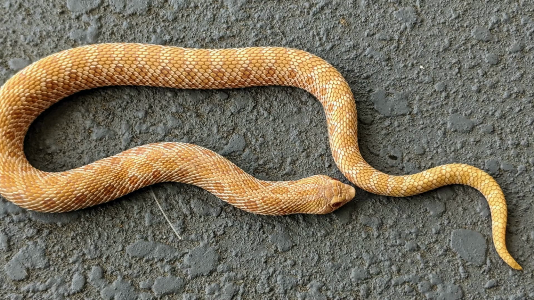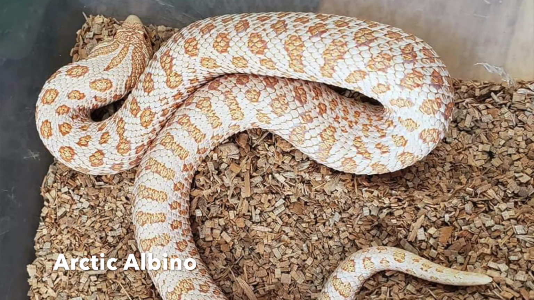So when you combine the albino to Arctic, you actually get more of a yellowish snake. So usually the background is sometimes white or a very light yellow, and then the patterns are either going to be yellow and outlined in orange or more of an orange color with kind of a dark orange outline. So it's a really pretty snake.